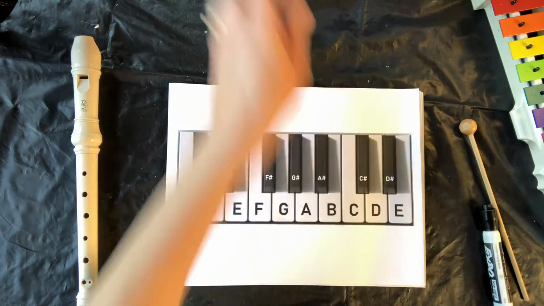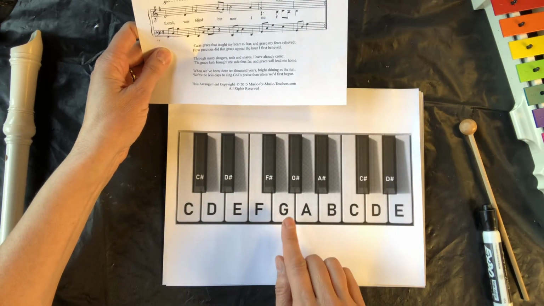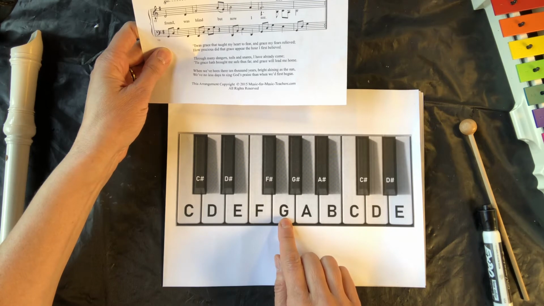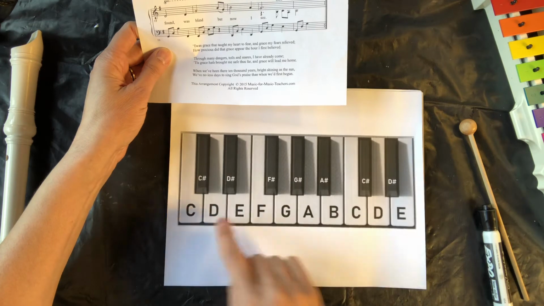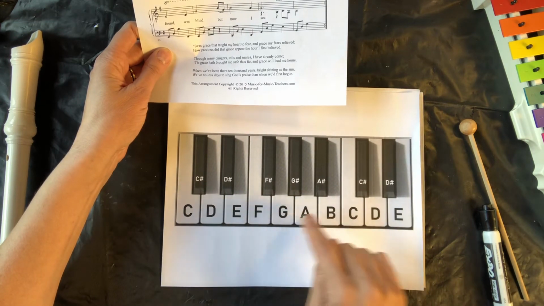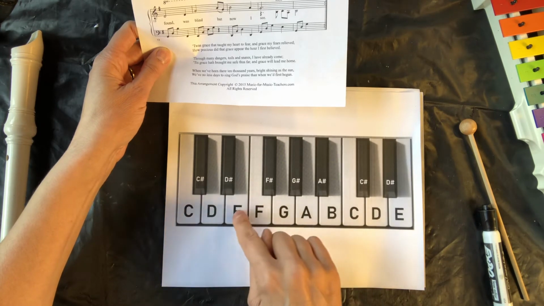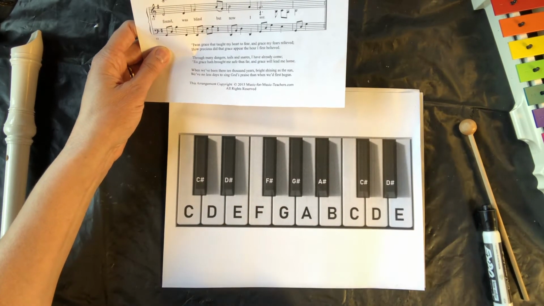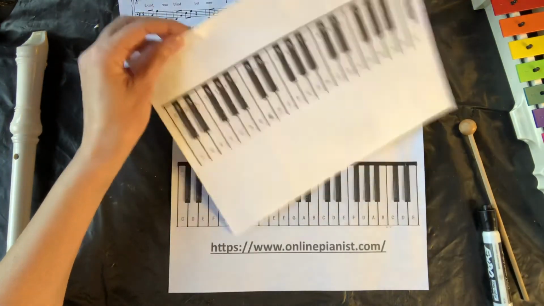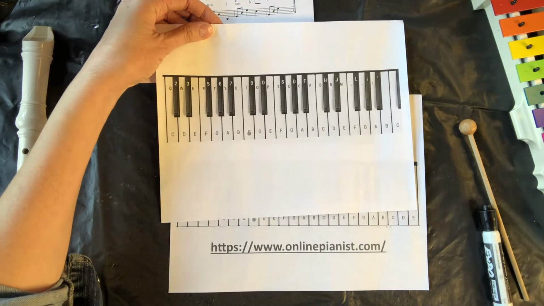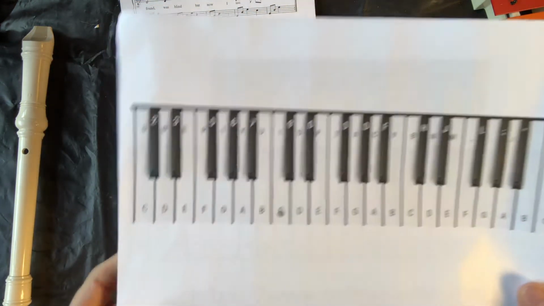So looking again at this piece of music, I would play, and you could click it with your mouse. You're going to start with that D. D, G, B, G, B, A, G, E. And you could play it here. The link I'm going to give you is called onlinepianist.com. And when you go on, you will see something that looks like this.